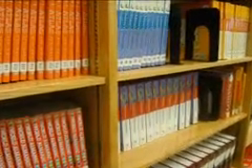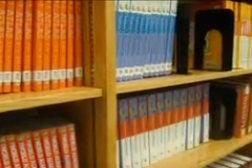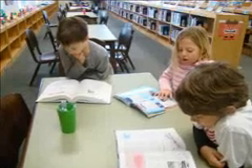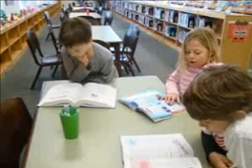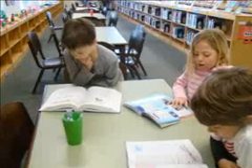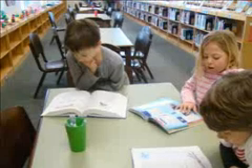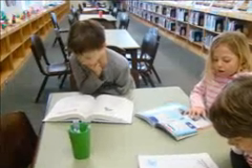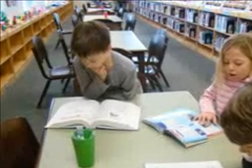That completes our reference section. Now, let's review. All information found in the reference section is true, also called nonfiction. Encyclopedias, dictionaries, atlases, and globes are all found in our reference section. Reference materials are not allowed to be checked out, but are to be used within the Media Center.